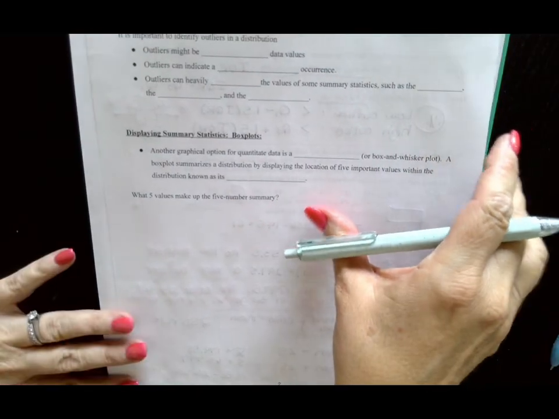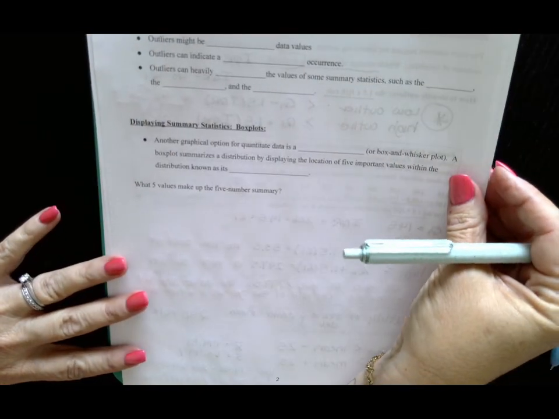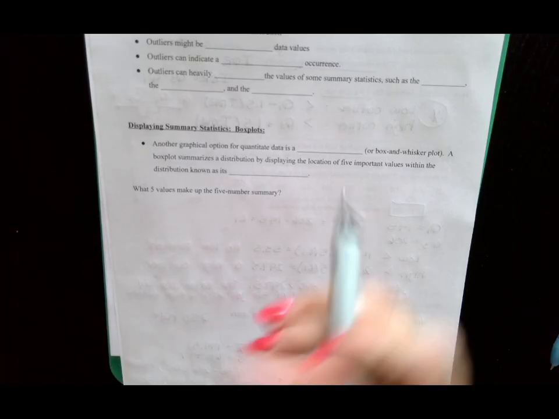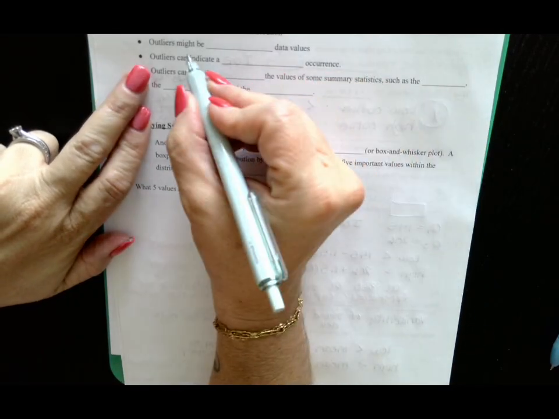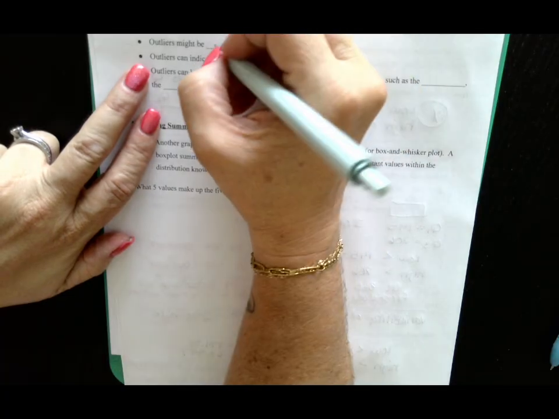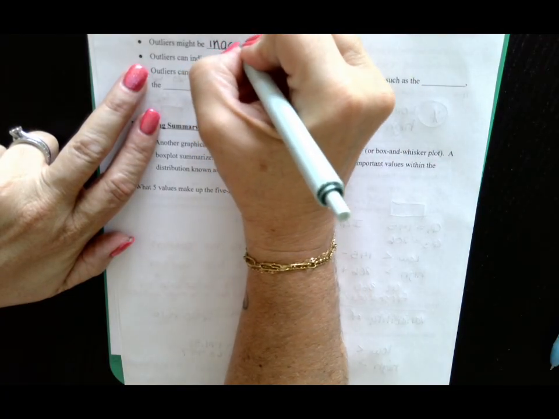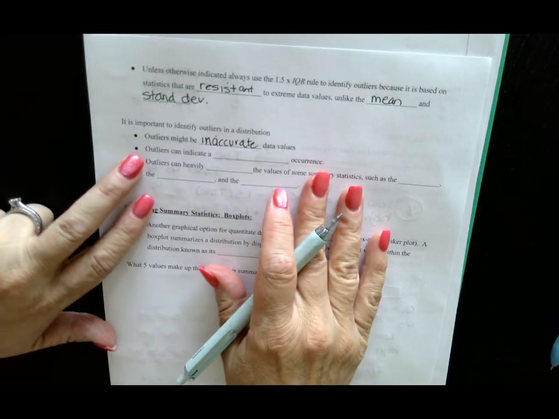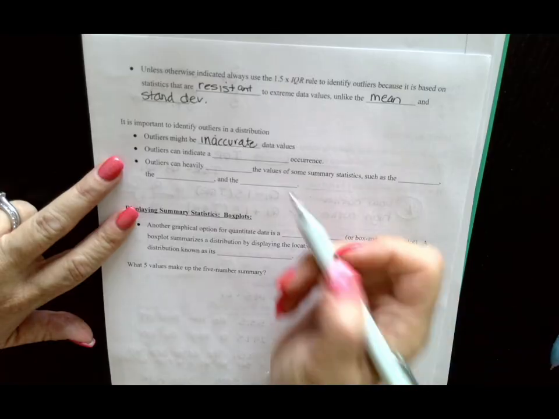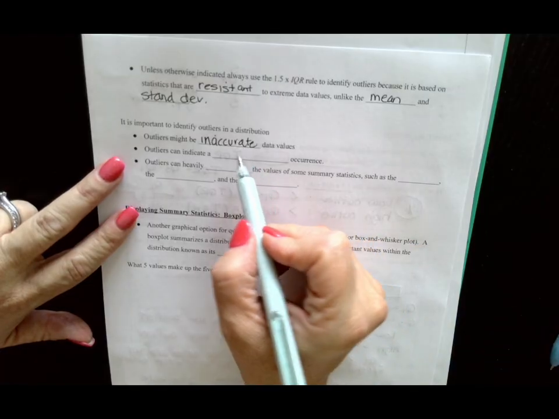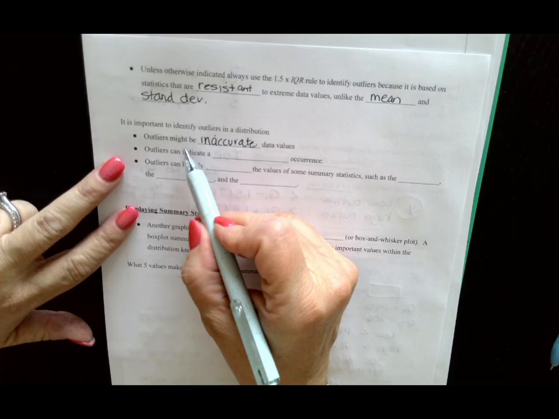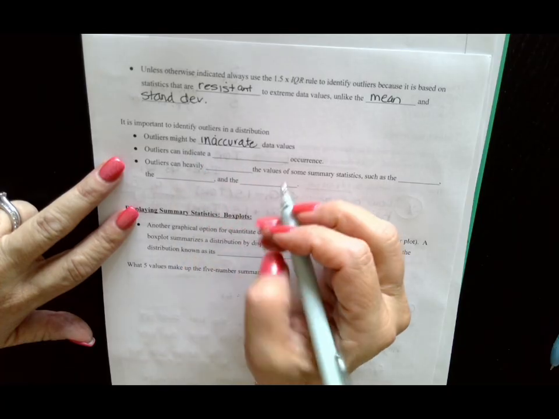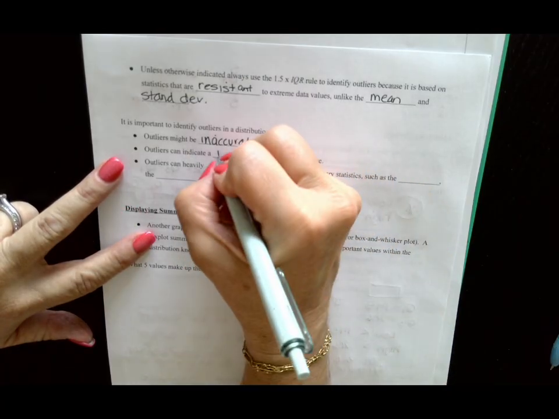Okay, all right, so it's important to identify outliers in a distribution, and one of the reasons why we want to do this is because the outlier might be just inaccurate data. You see how fast I type this in my calculator. I'm sure you guys are even faster than I am. And because of that, it's very common to have a mistype in there. So it might show that you have an outlier, but you really don't. So be careful. Outliers can also indicate a remarkable occurrence.